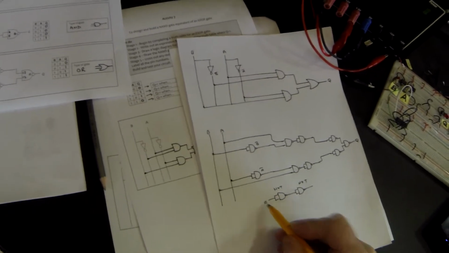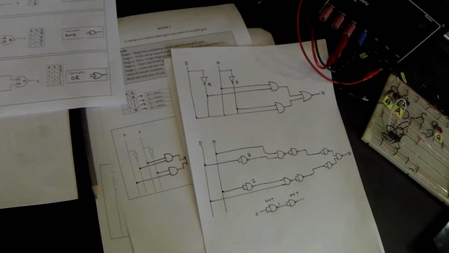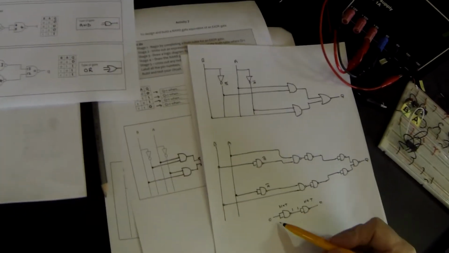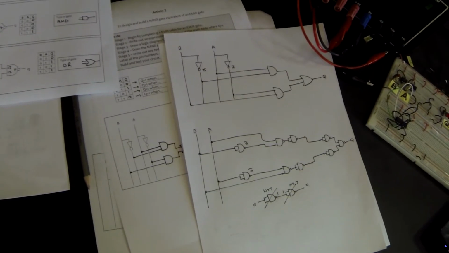If that is a 0 being fed in, the output of this NOT gate will be a 1. So if I'm feeding in that 1 into another NOT gate, the output of it will be a 0. So if I have a 0 going in and I have a 0 coming out, these gates are irrelevant. They are called redundant gates.